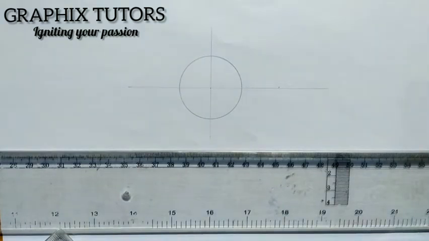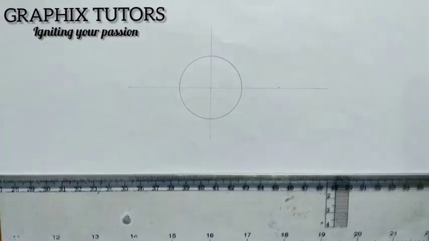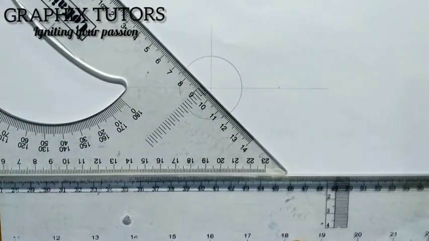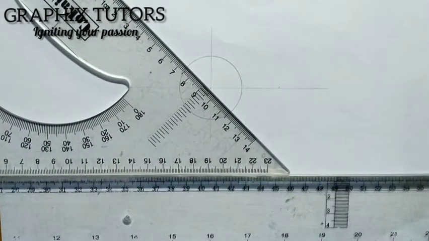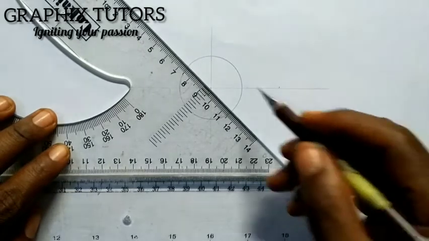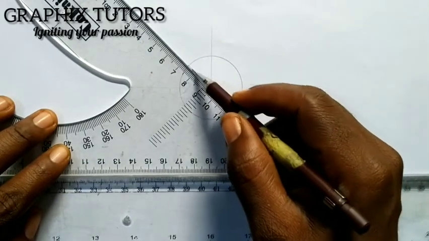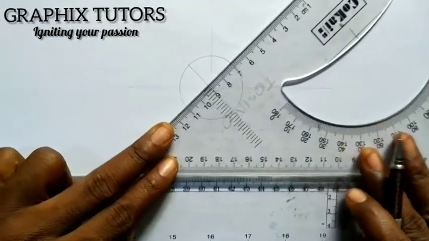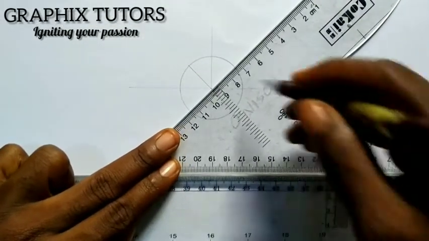And I want to draw the involute of this circle. So the first thing I'll do, I'm going to divide it into as many parts as I can. I'm going to divide into 12 or into 8, but let me just use 8 to divide. So I place my 45 degrees set square on my T-square and start dividing this with this faint line, this also with this another line.